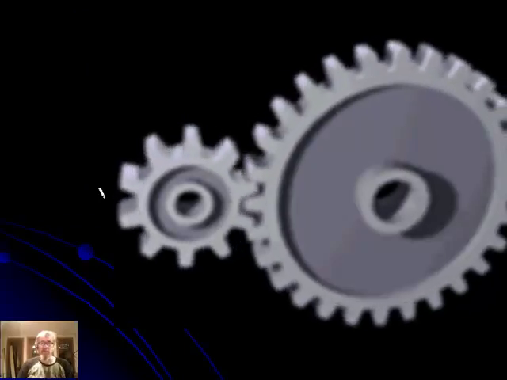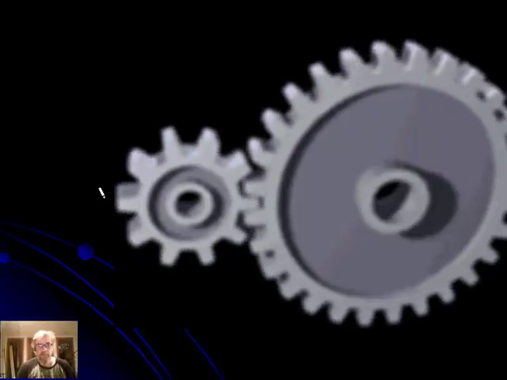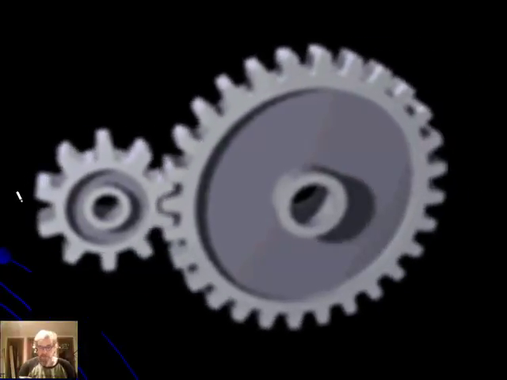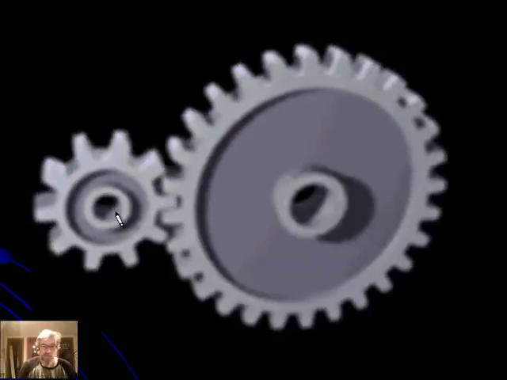Gears are another example of a machine. And you can see what you're doing is it's like a lever. It's like a rotational lever.